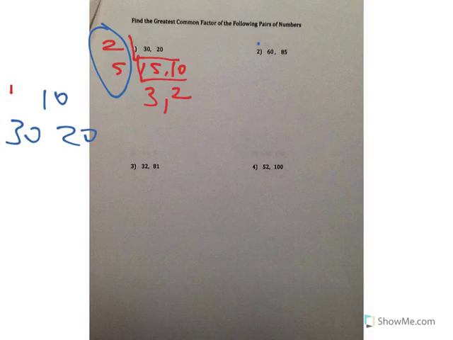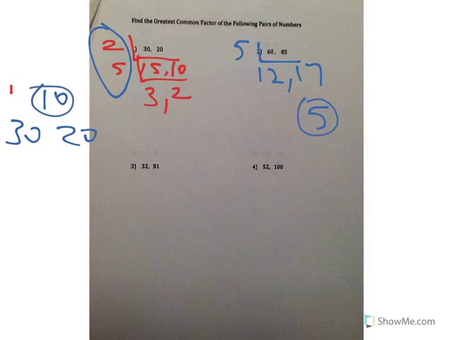So now let's do this with this one here. 60 and 85. Are both divisible by 2? No, because 60 is, but 85 is not. Are both divisible by 3? No. 60 is, and 85 is not. So we do 5s. So it's 12 and 17. And the greatest common factor between 12 and 17 is going to be 1. So we're done. The greatest common factor is just 5 for this one here. As I said before, it's 10 for that one.